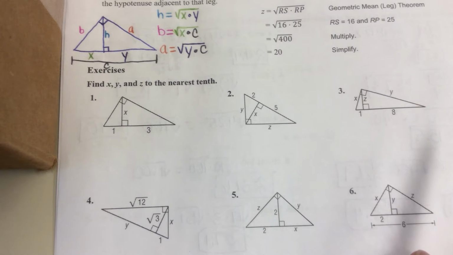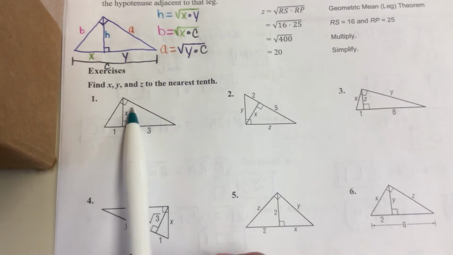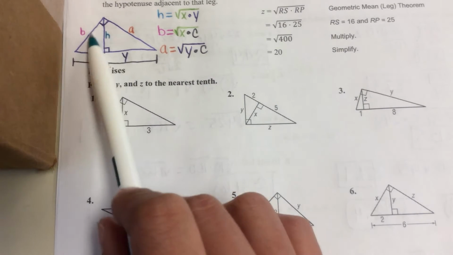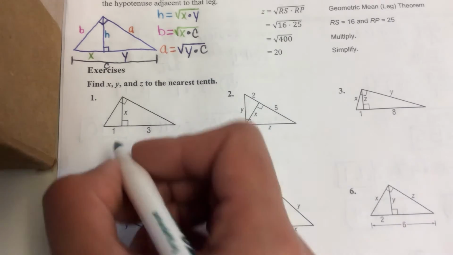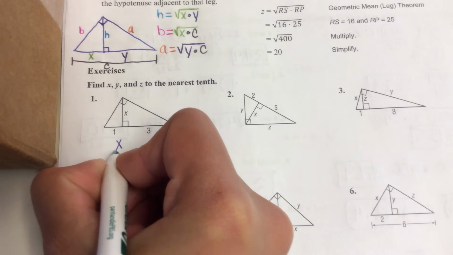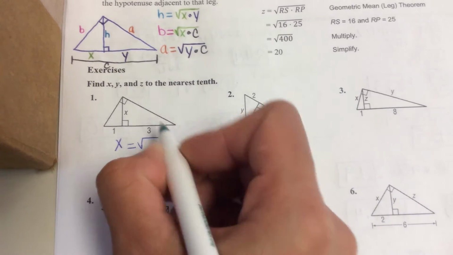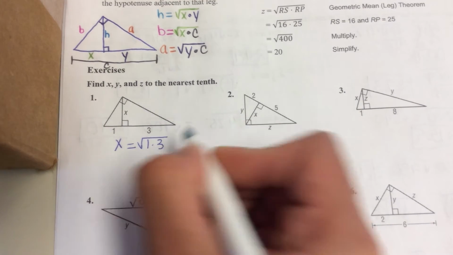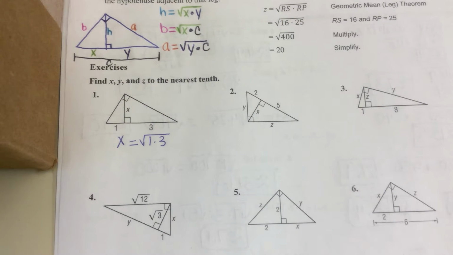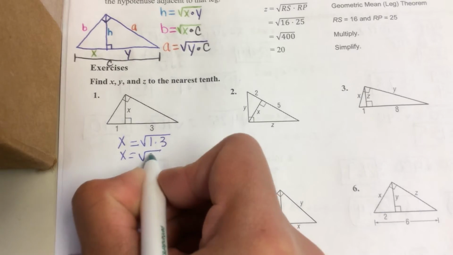Okay, let's look at number 1. It says find X, Y, and Z to the nearest tenth. How do I find X? If I look up at my diagram, X is related to H, so I know that I take X and set it equal to the square root of X times Y, which in this case is 1 times 3. That gives me X equals the square root of 1 times 3, or X is equal to the square root of 3.